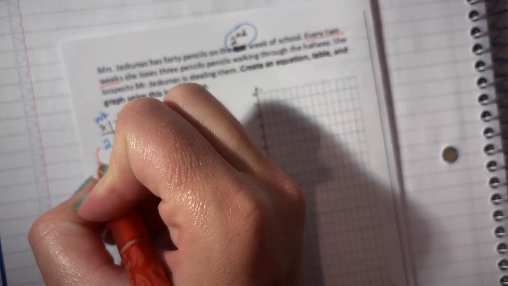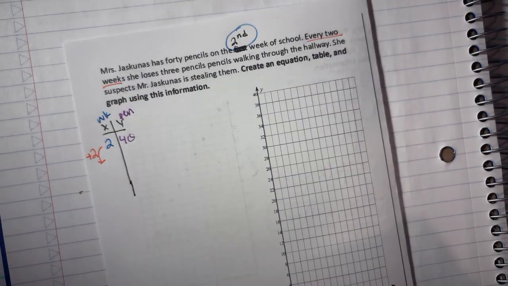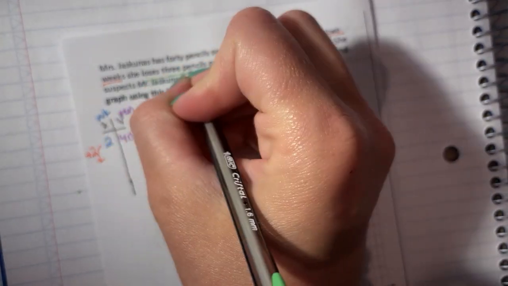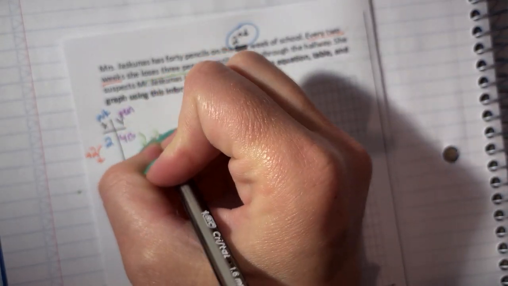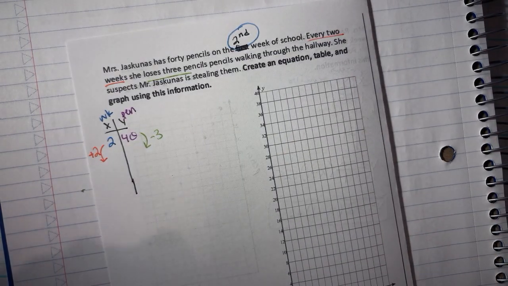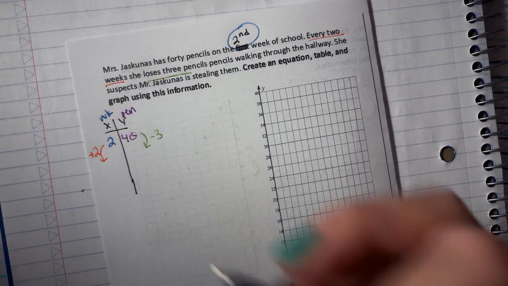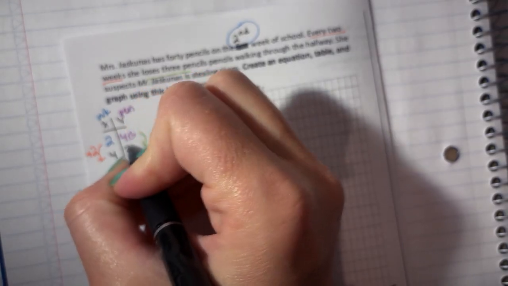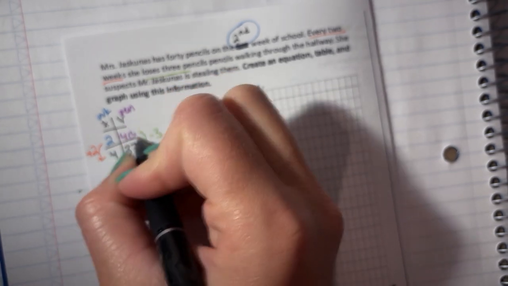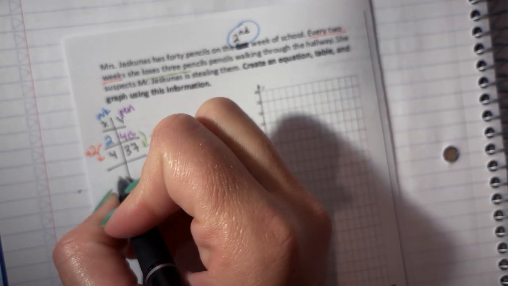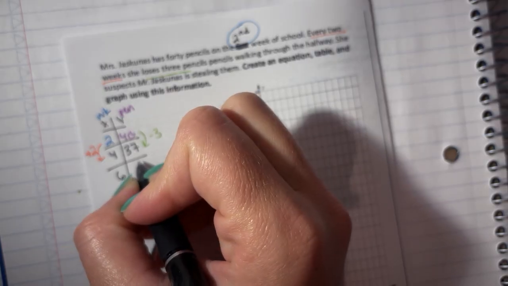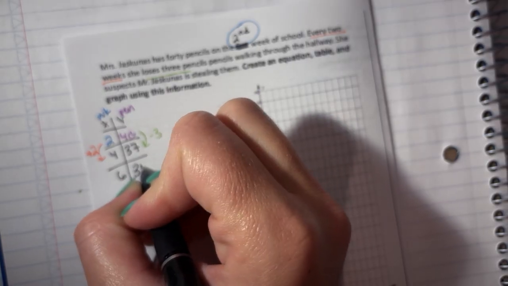Okay, so that means we are continuing every 2. She's losing 3 pencils. That means we are subtracting 3 if she's losing them. So that means my next pair is going to be 4 and 37. And my next pair, because again, you should at least have 3, we got 6 and 34.